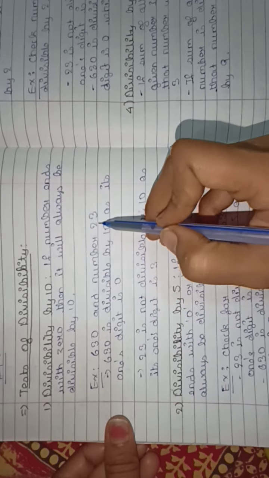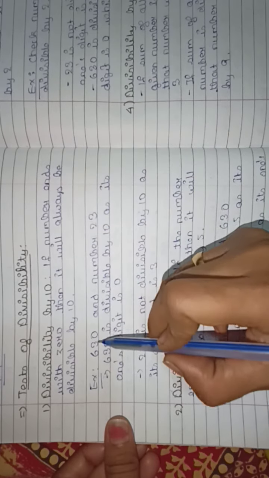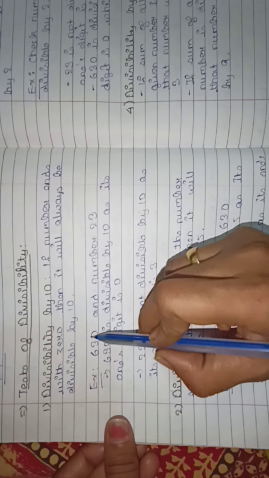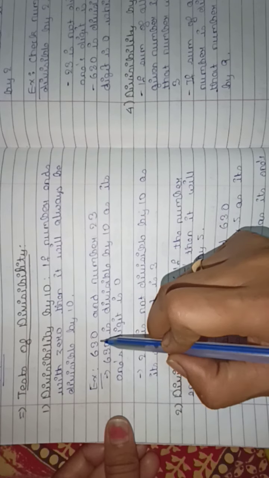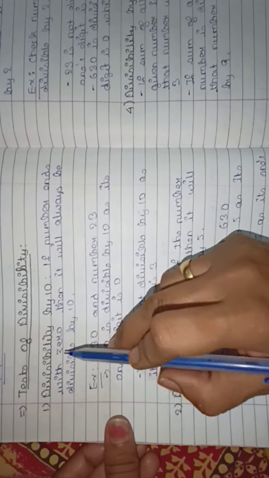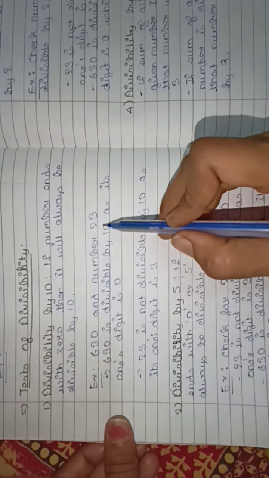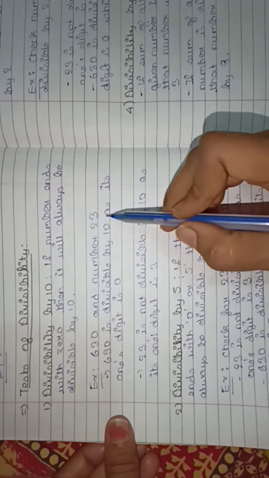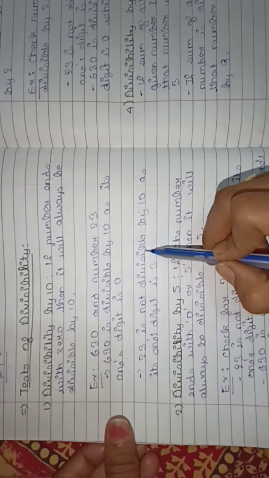630 and 23. Here you can clearly see that 630 has 0 at the ones place, so it is clearly divisible by 10 according to the divisibility by 10 rule. But 23 does not have 0 at the ones place, so it is not divisible by 10.